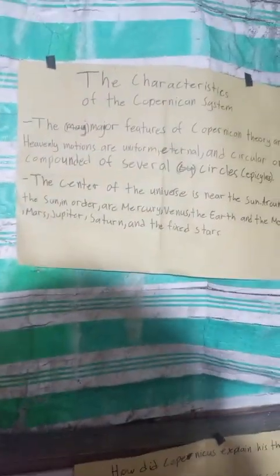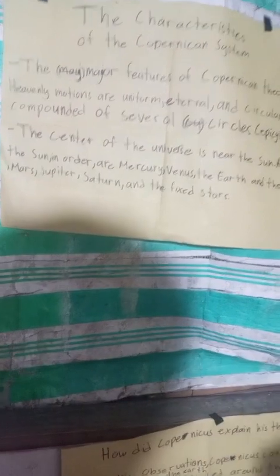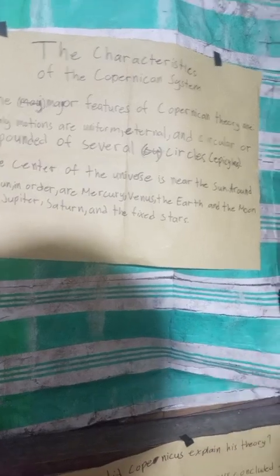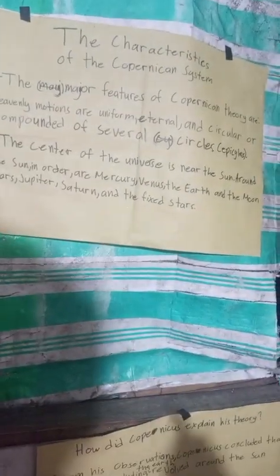The features of this are that the heavenly motions are uniform, and eternal, which means forever, everlasting. And circular motions rotate around the Sun, or are compounded of several circles, which are epicycles.